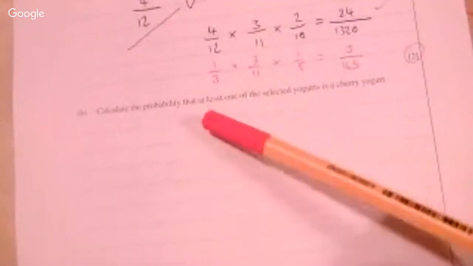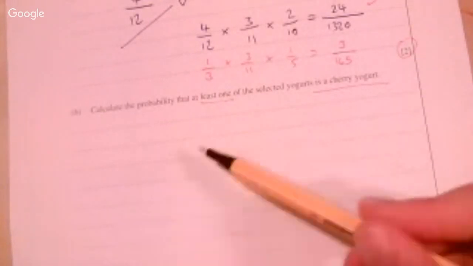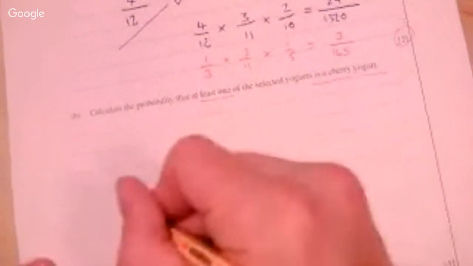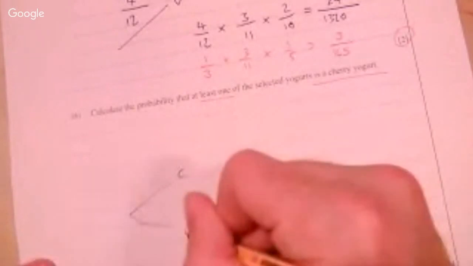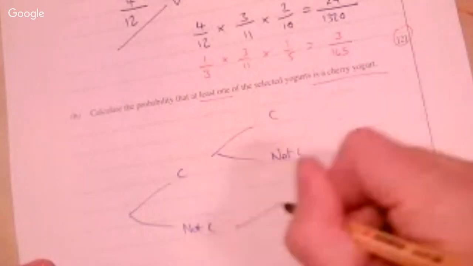Okay. Calculate the probability that at least one cherry yogurt is chosen. So you've got to work smart on this. If you don't work smart, it'll be too hard. We don't want to have branches coming off saying strawberry, vanilla, and cherry. We're interested in cherry or not cherry, and that'll only give us 2 options, which makes it a little bit easier. So cherry, not cherry. And then again from here, cherry, not cherry.